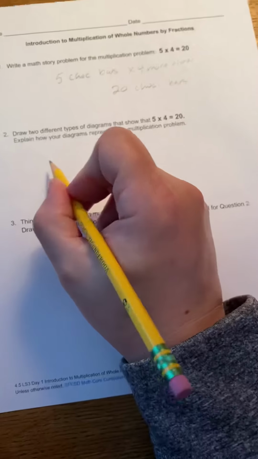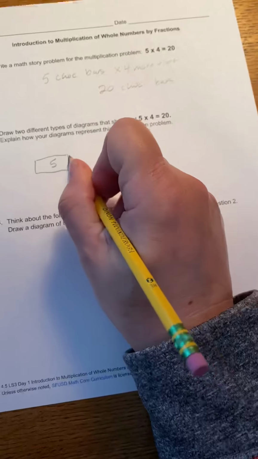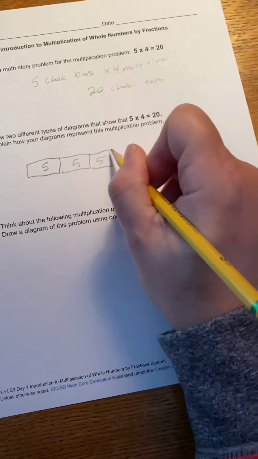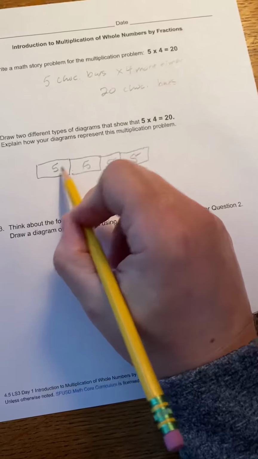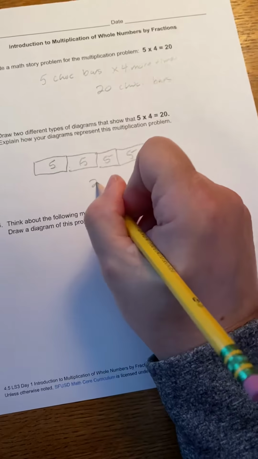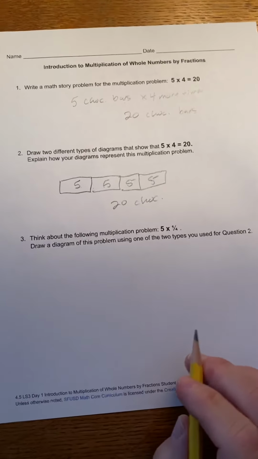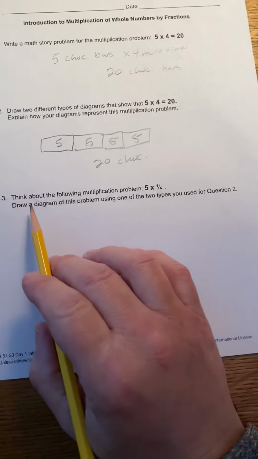And then if I was going to do a tape diagram, well, here's 5 chocolate bars. And if I get 4 times as many, 5, 5, 5. So I've got 4 times chocolate bars, 5, 10, 15, 20. That would give me 20 chocolate bars. Okay, so that's the basic idea that leads us into fractions, because we do the same exact things with fractions, and that's what this third problem is.